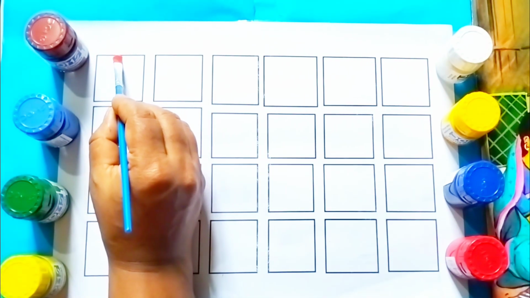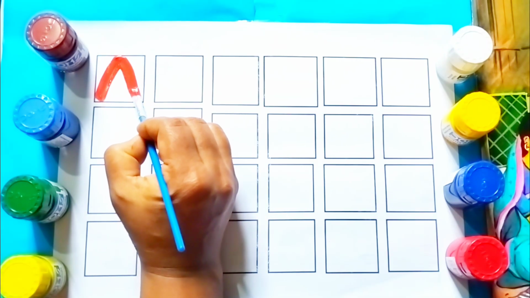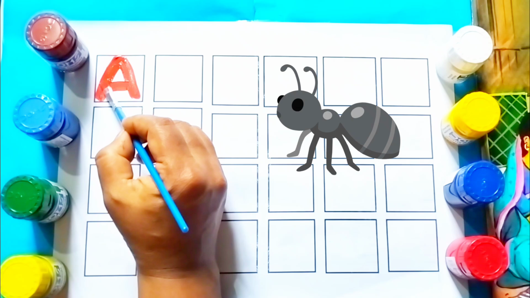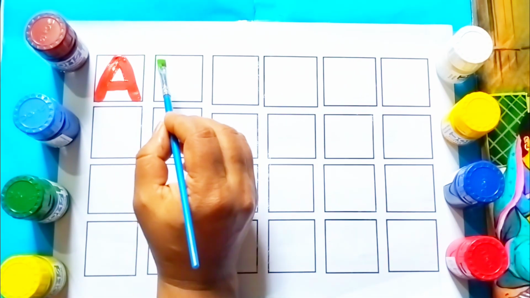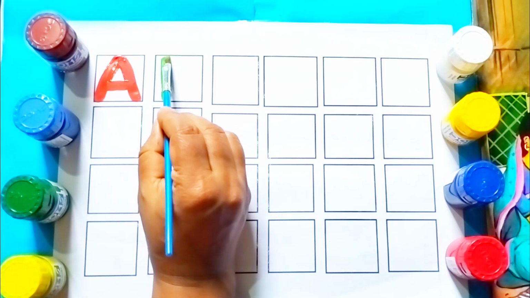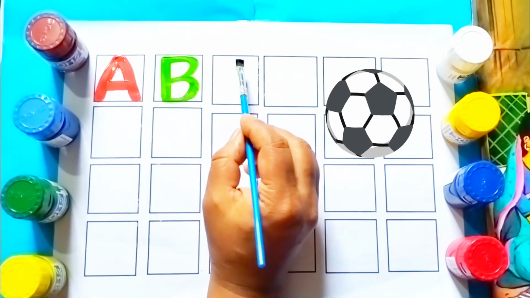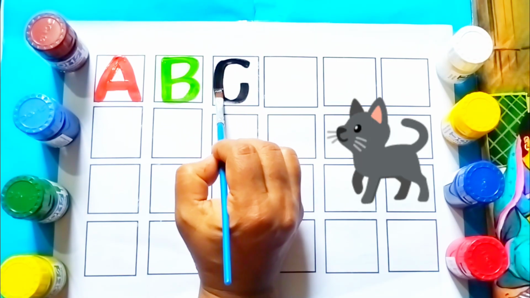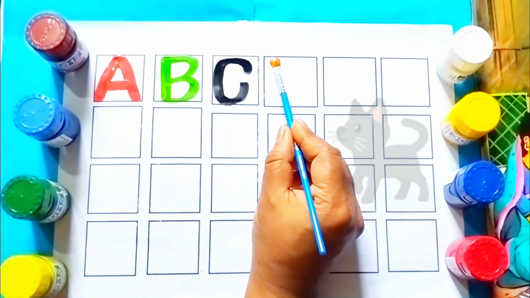Learning alphabets. Orange color A for ant. Green color B for ball. Black color C for cat.